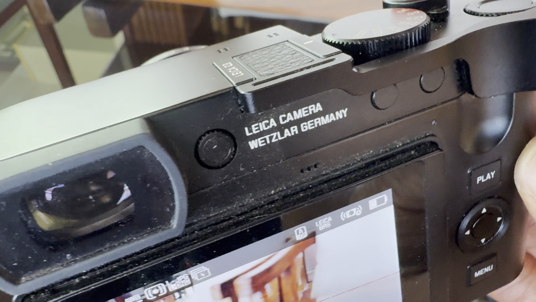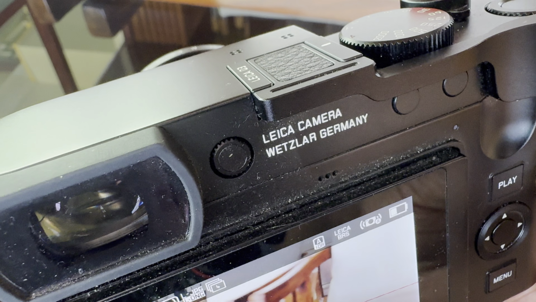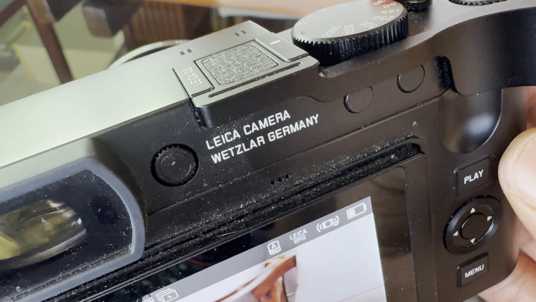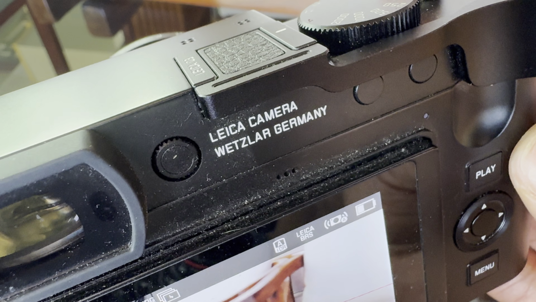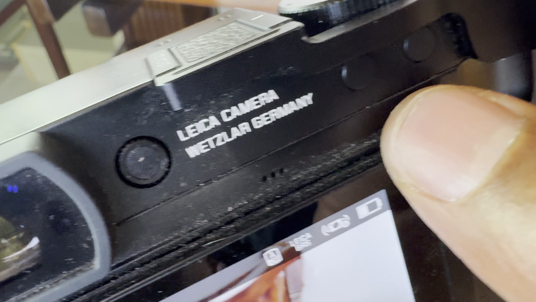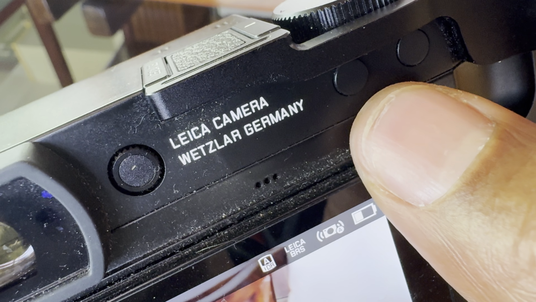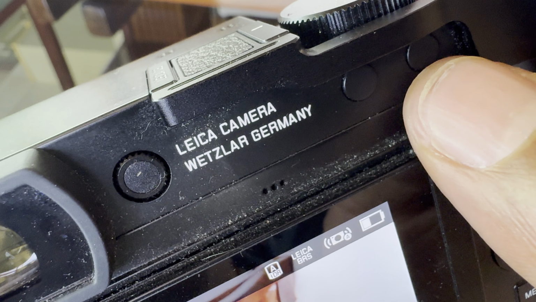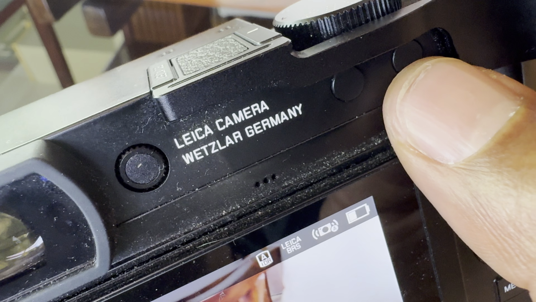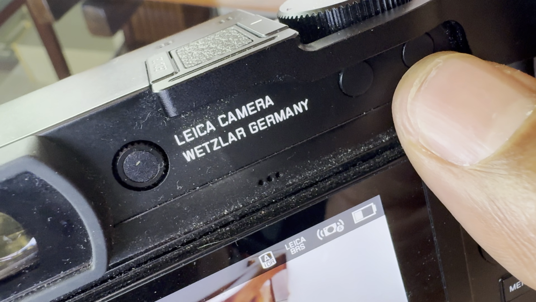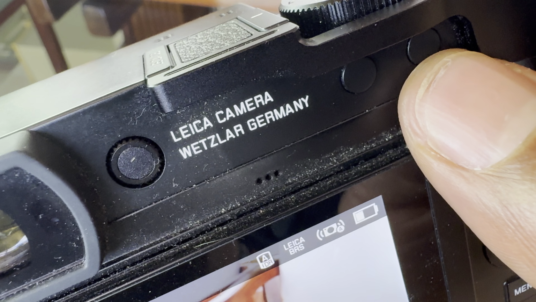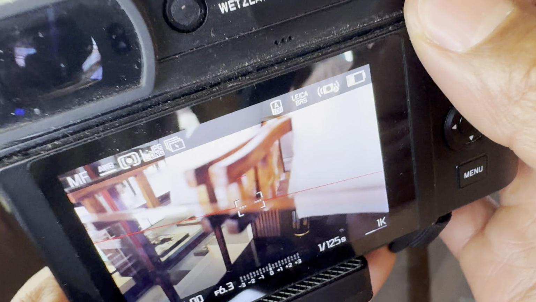to video mode. Now, if your Leica Q3 is in its native settings, and the buttons have not been readjusted or changed within the menu setting, you'll come up here and you'll see that there are buttons right here. There's one button right here and there is a button right there. Now this second button is the button that actually switches from photo mode to video mode and from video mode back to photo mode, and I'll show you.